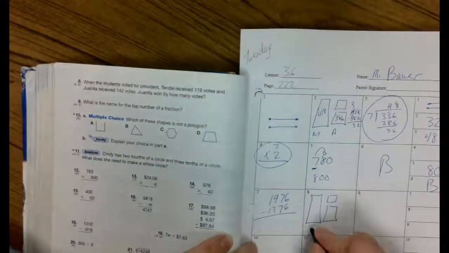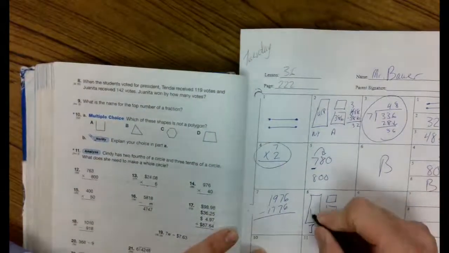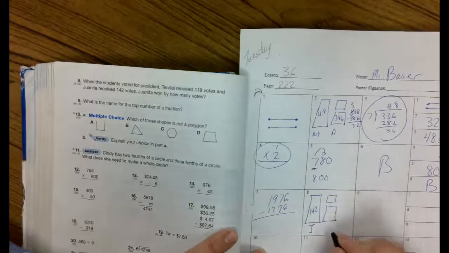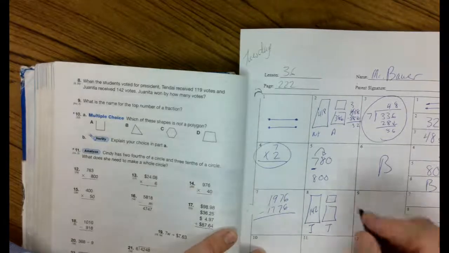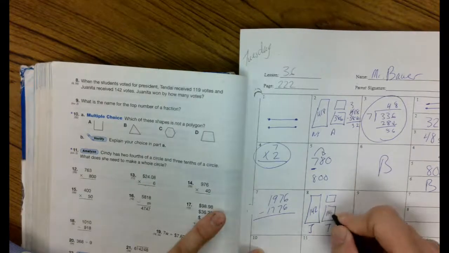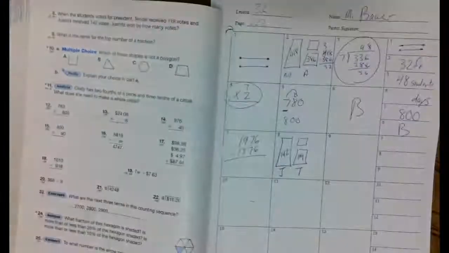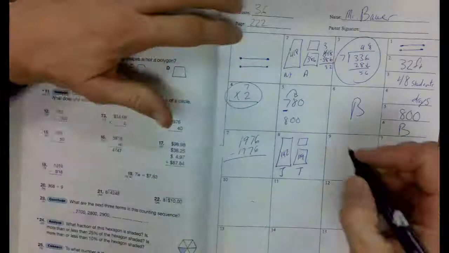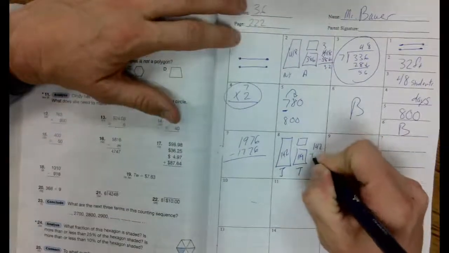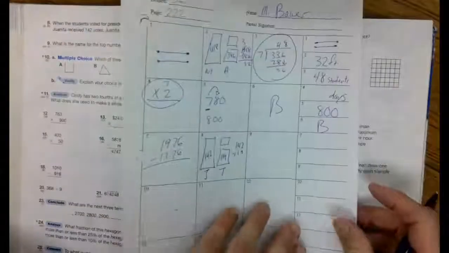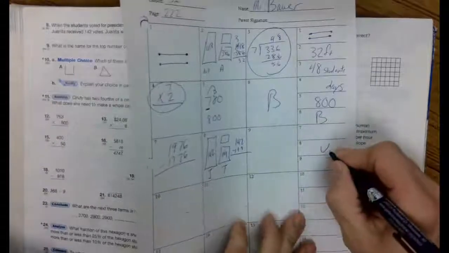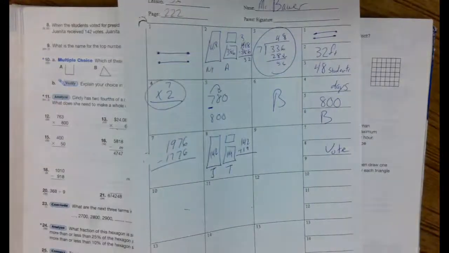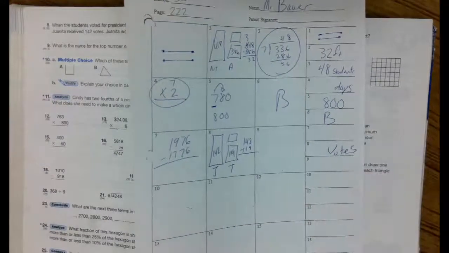Jeanette won, so let's put her here. She had 142, and the smaller number, Trendai, had 119. Whenever we have a big one and a small one, trying to find the difference, we subtract. After I've subtracted, I'm going to come up with an answer that has a label of votes, which is ironic.